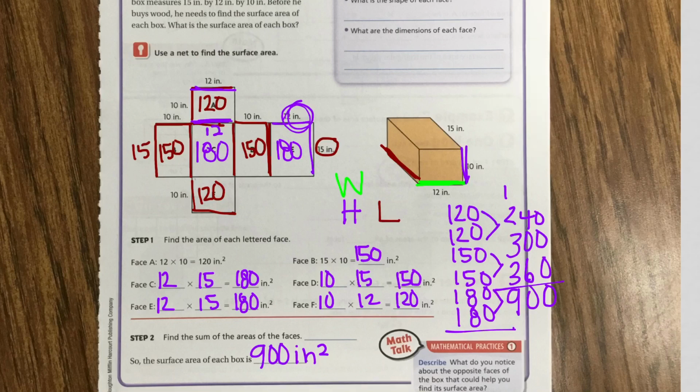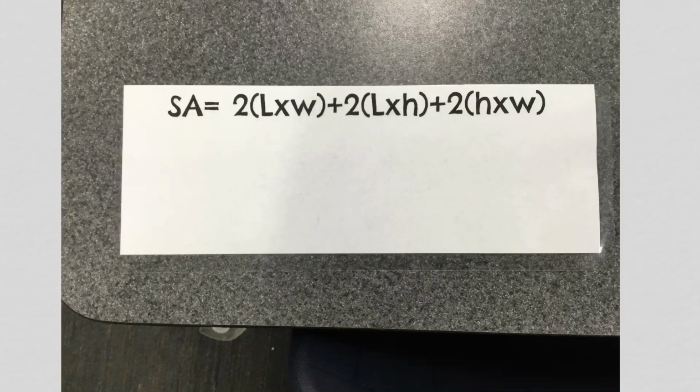Okay, now let's plug these into our formula. Okay, so this says 2 times length times width. All right, what's my length? 15. What's my width? 12.